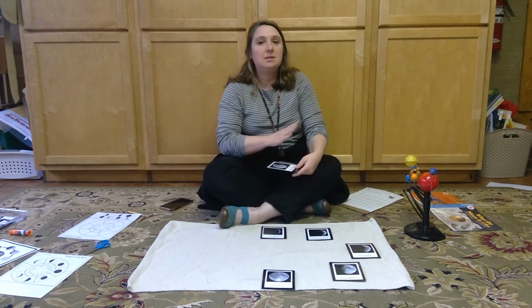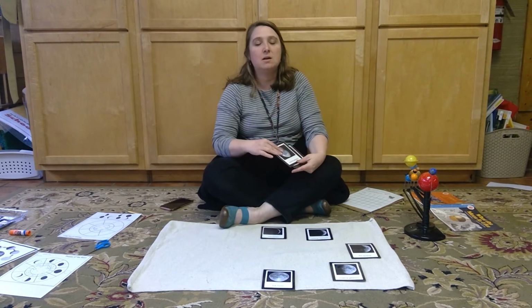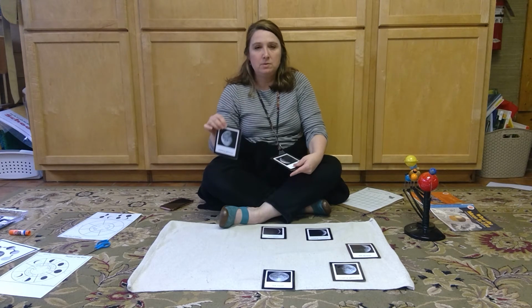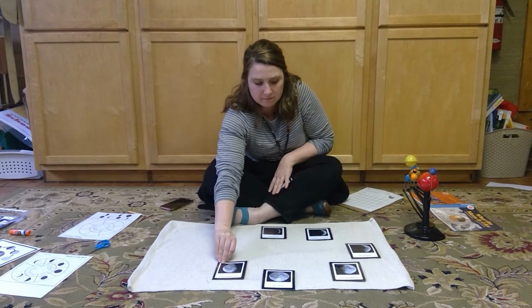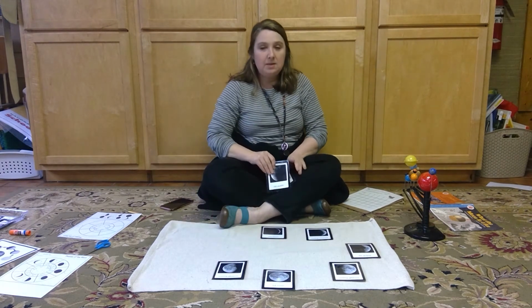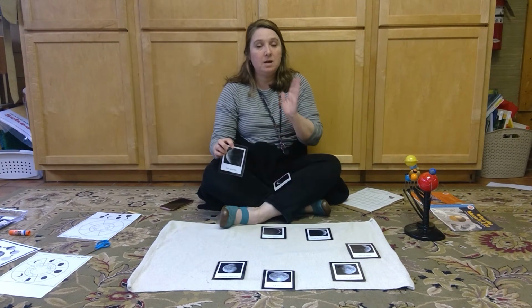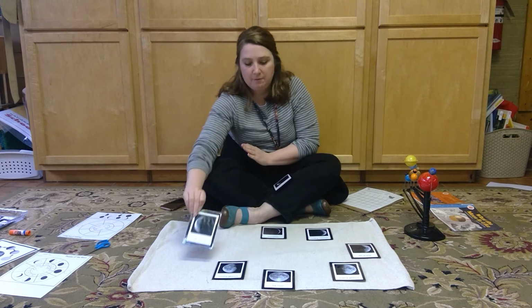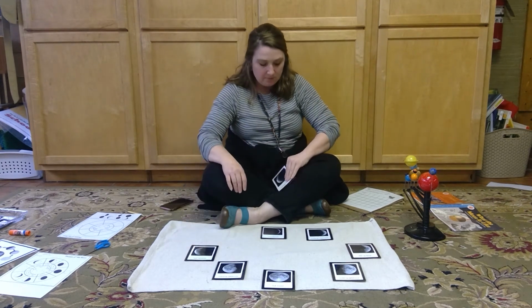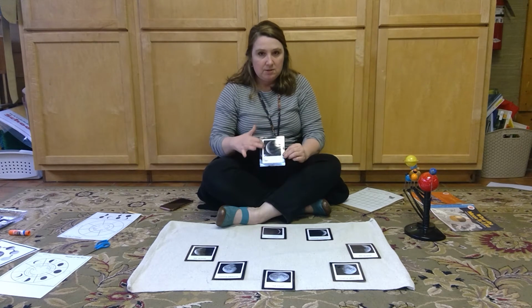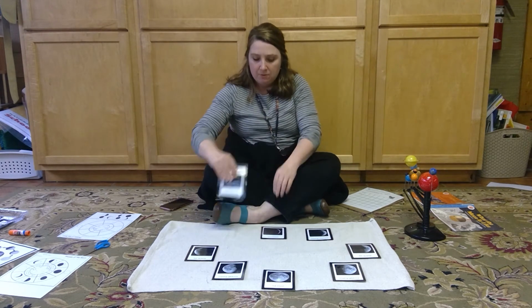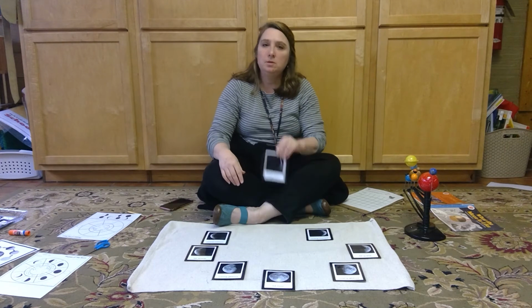And then as we're seeing less and less light, it's called waning. So we would go to waning gibbous. Then we would see the last quarter, the other half of the front, the other side, and then we would go back to new moon.